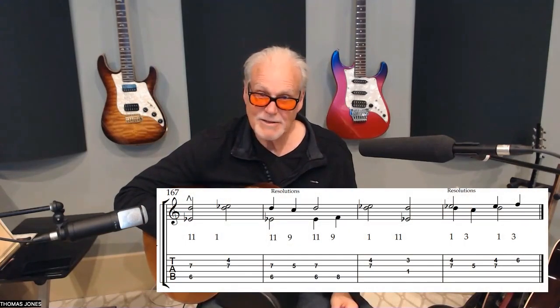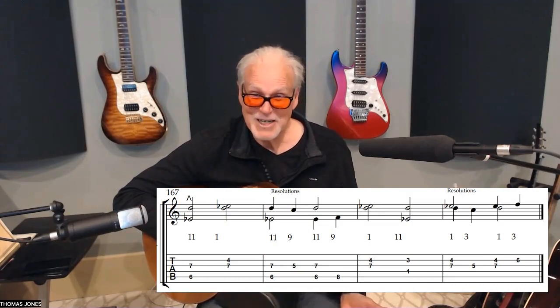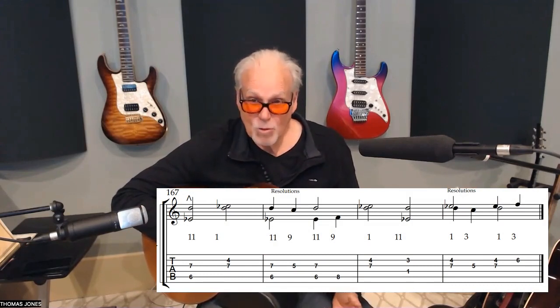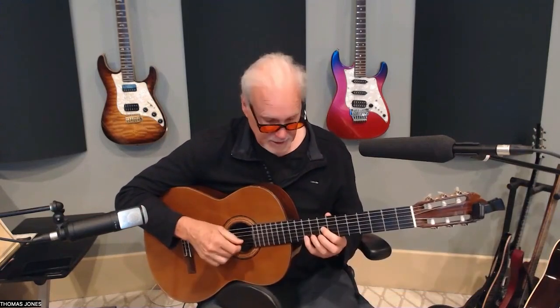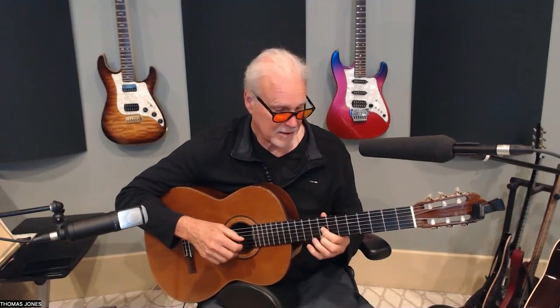And here's the interesting thing. 11s like to resolve to 9s. 1s resolve to 3s. 11s resolve to 9. 9 and 3 is 12. 11 and 1 is 12. The resolutions add up to 12. And that's why it sounds good. That's just 11s moving around. Those aren't chords.